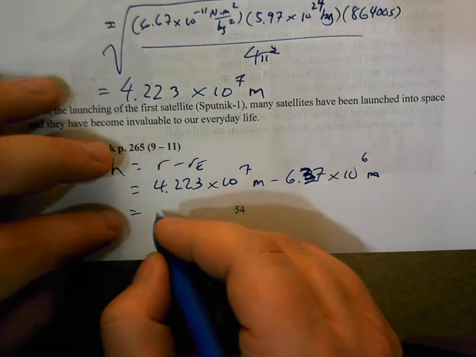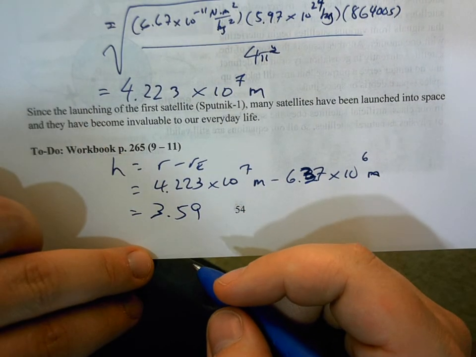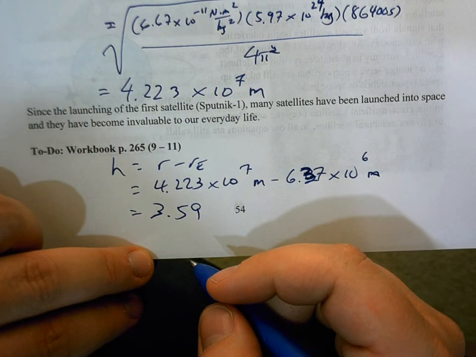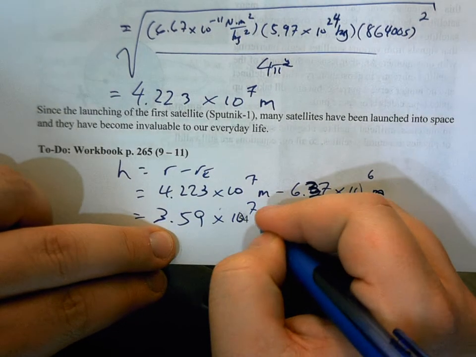So what I'm going to end up getting here is about 3.59 times 10 to the 7 meters.